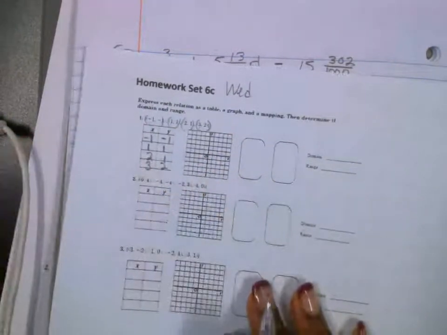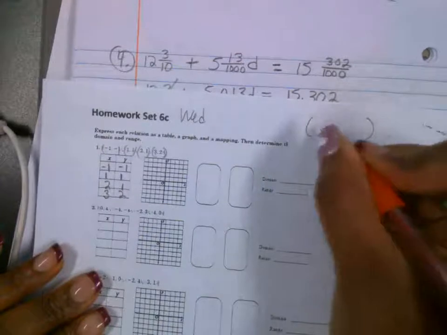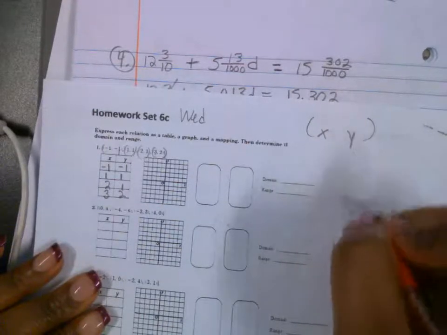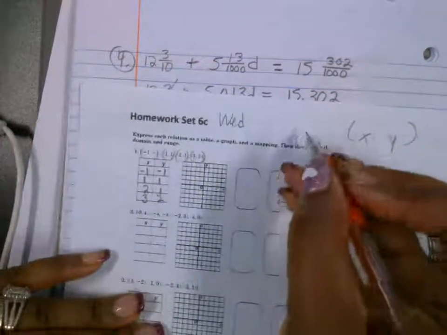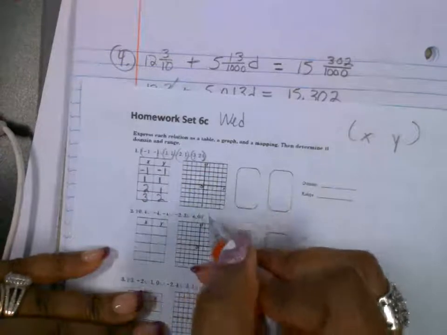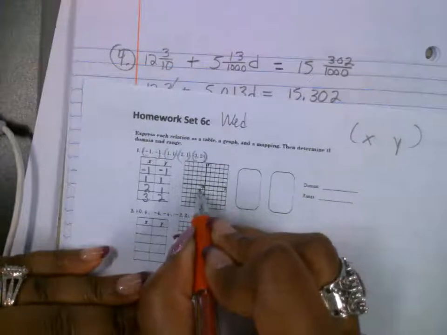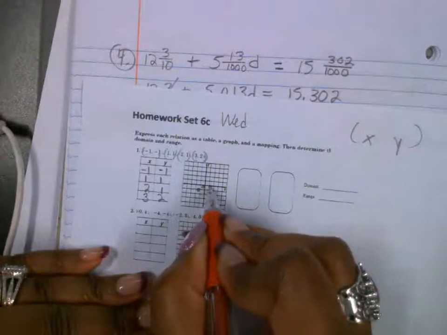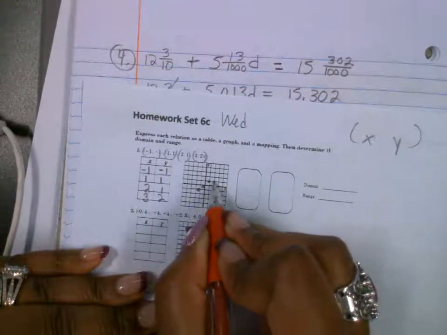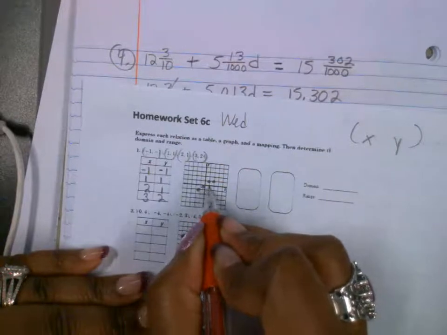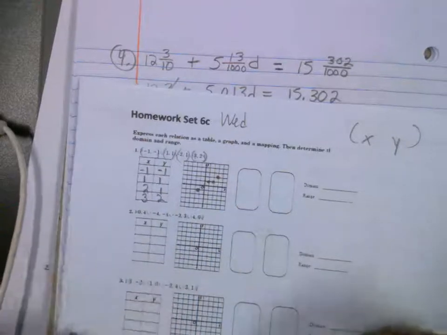Any questions about how we did that? This is x, this is y. Your first number in the parentheses is x, your second number is y. Any questions? All right, good deal. Okay, so now all you have to do is graph these. When you graph it, start here: -1 is to the left 1, down 1. +1 is over to the right 1, up 1. 2 and 1, right 2, up 1. 3 and 2, over 3 and up 2.